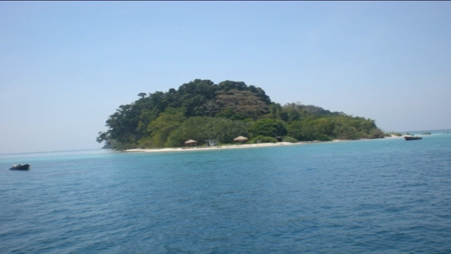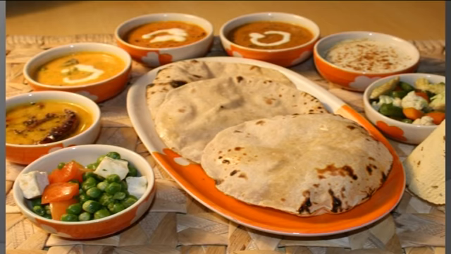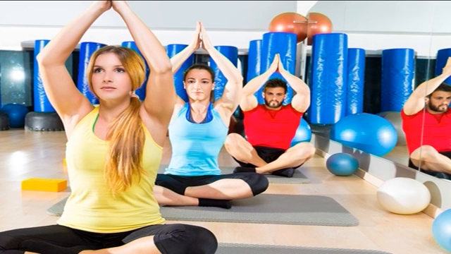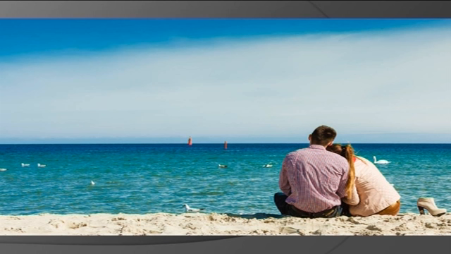A 5-day holiday trip to Andaman is not simply the air travel, resort, meals, boating and swimming. Depending upon the tourist, it might be escape from the stress, adventure experience, romance or even just relaxation.